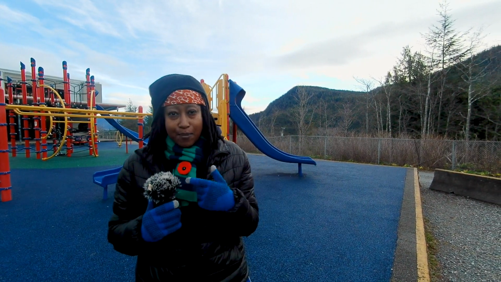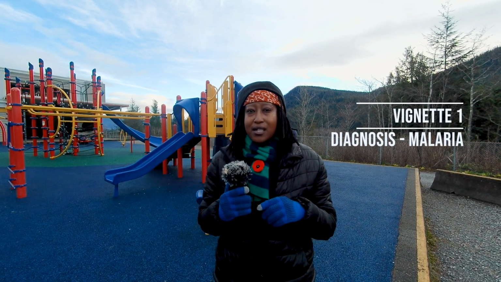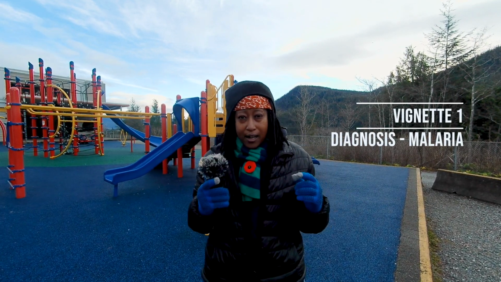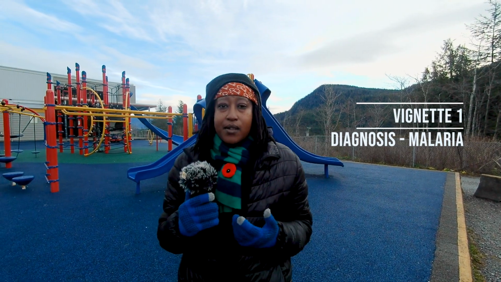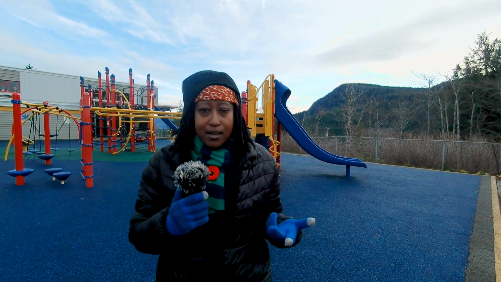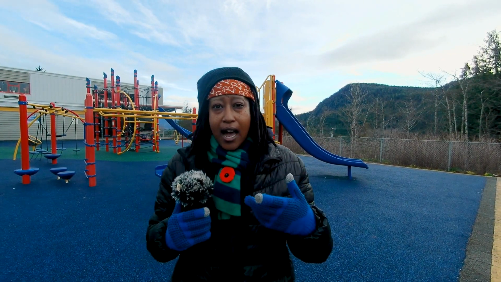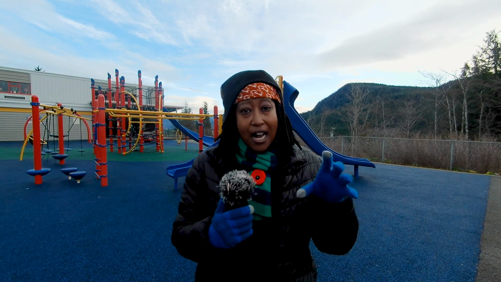So this vignette is supposed to give you an answer, and the answer is malaria. The doctor who's seeing this patient will correctly, appropriately suspect malaria. And like we said, we're now dealing with evidence-based medicine, meaning that if the doctor wants to give anti-malarials, they have to be sure that this patient actually has malaria.